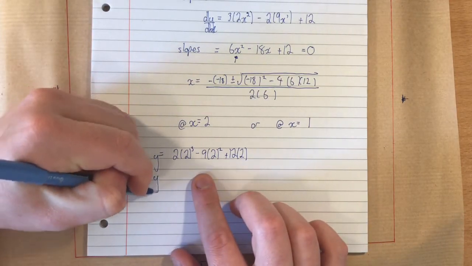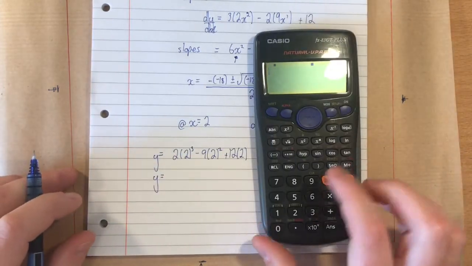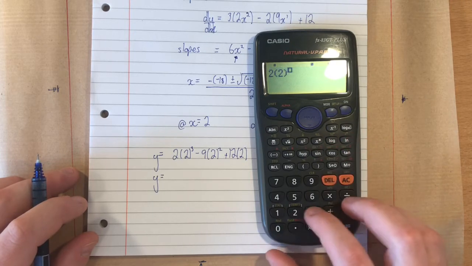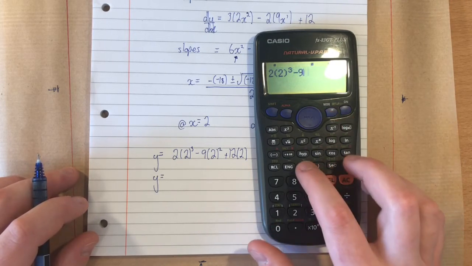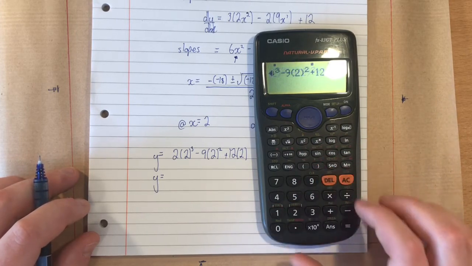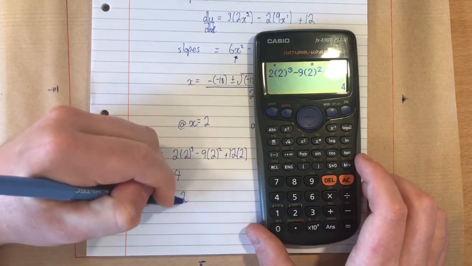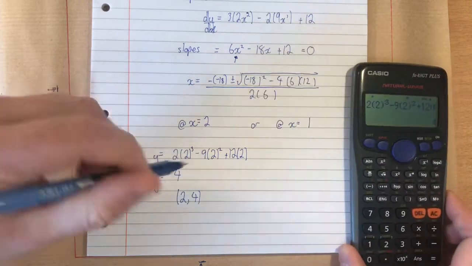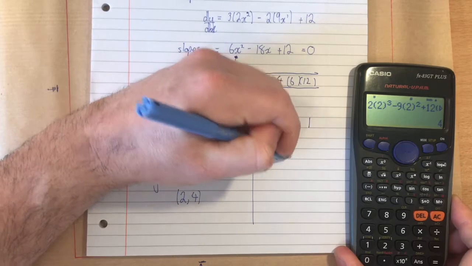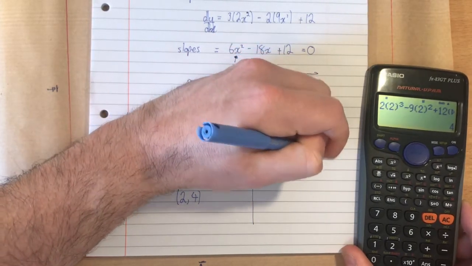So we now get y is equal to 2 bracket 2 cubed minus 9 bracket 2 squared plus 12 bracket 2, and that's going to equal 4. So this corresponds to the coordinates 2, 4, and over here we have y is equal to 2 bracket 1 cubed minus 9 bracket 1 squared plus 12 bracket 1.